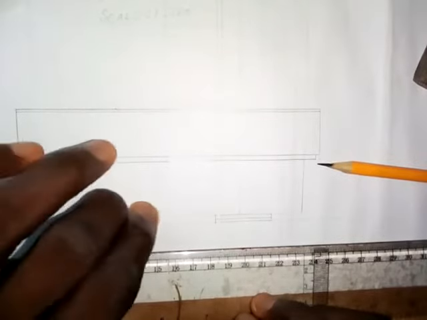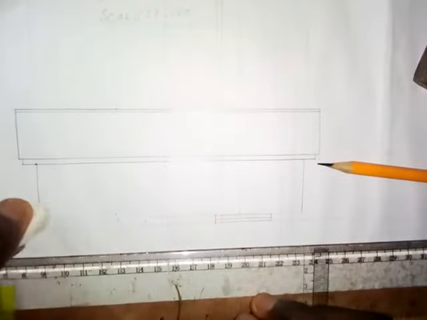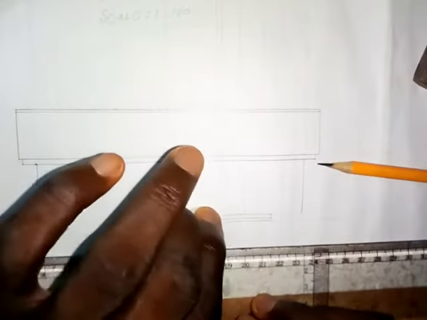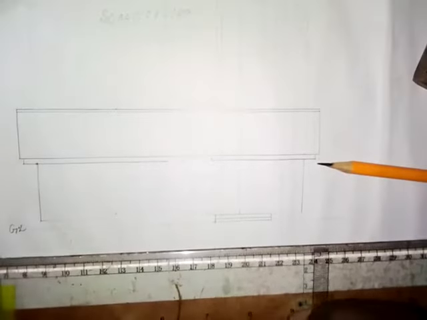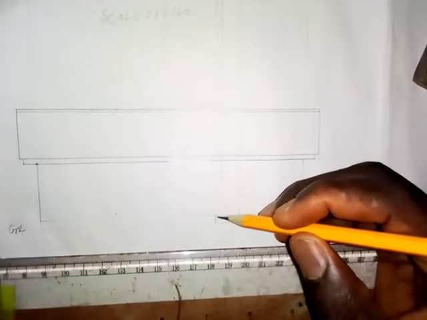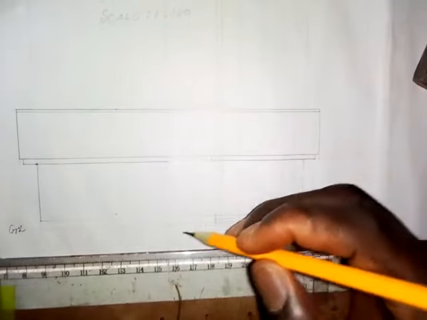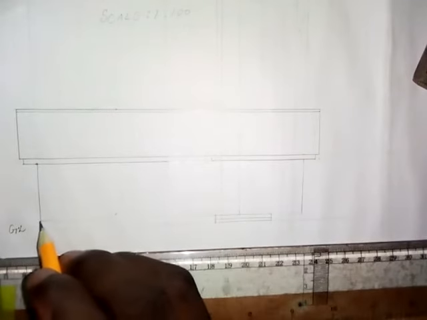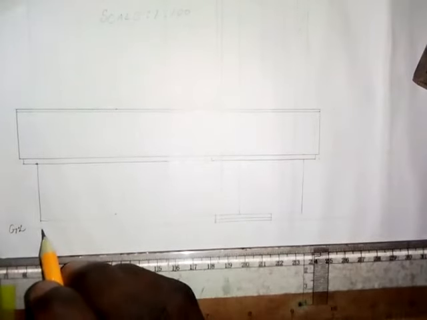I will rub this off. But one thing about this line is that the ceiling to floor height starts from this point on this line, not from the ground level.